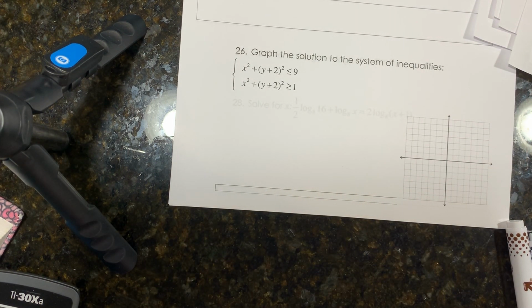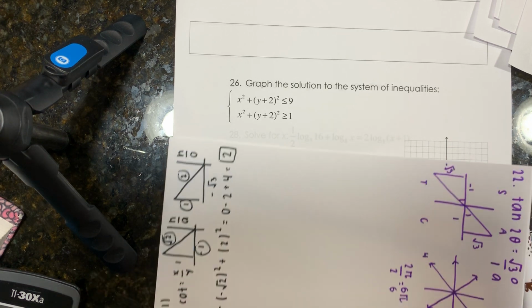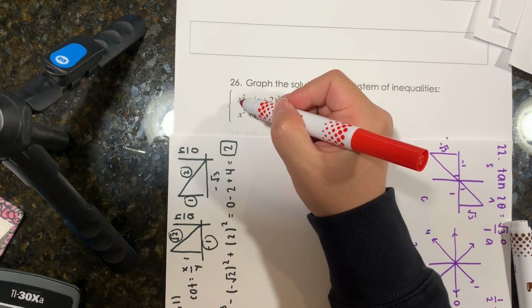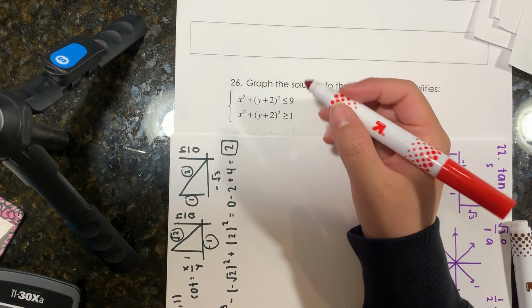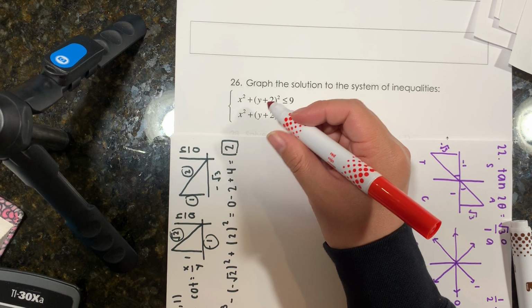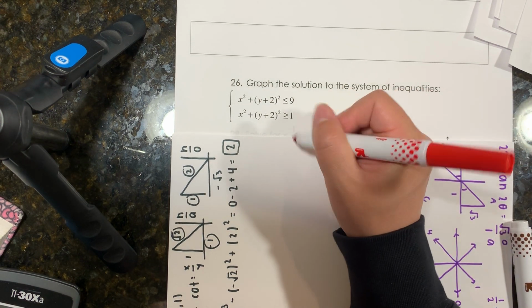Now moving on to number 26. I have to graph this first. So it looks like these are both going to be circles. The x squared and the y squared, both of them are going to be centered at (0, -2).